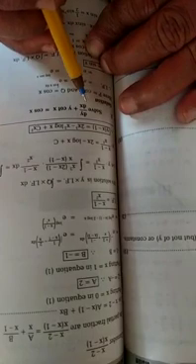The second example is dy by dx plus y cot x is equal to cos x. This one is simple. No rewriting is required here, no simplification, no adjustment. The equation itself is of the form dy by dx plus py is equal to q. What is p? p is cot x. What is q? q is cos x. Both are functions of x, and therefore we say that the given differential equation is linear.